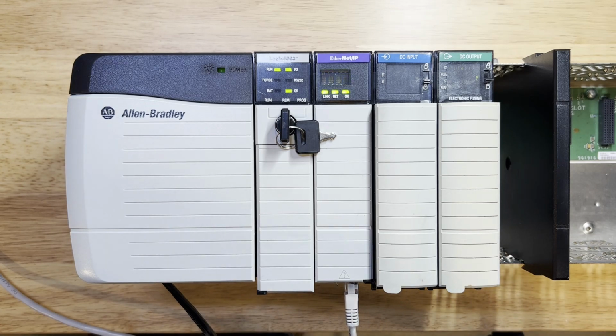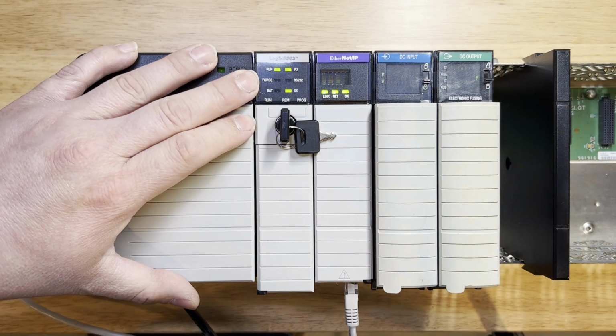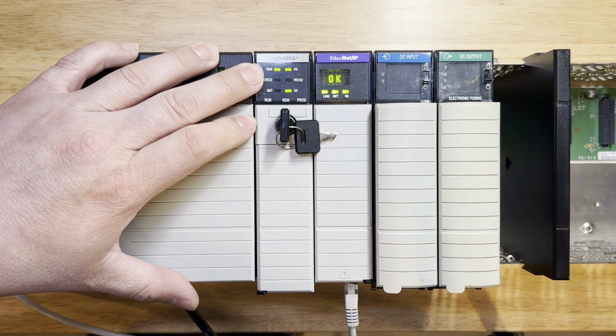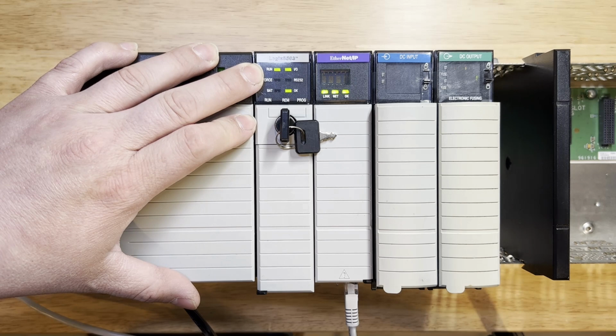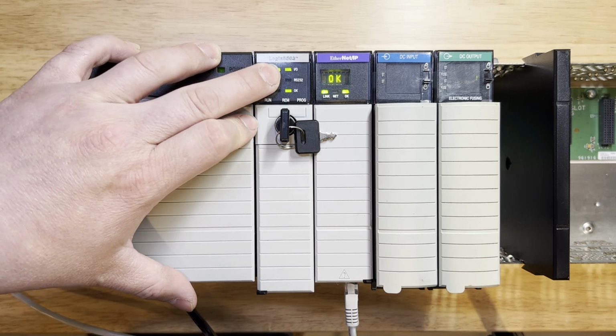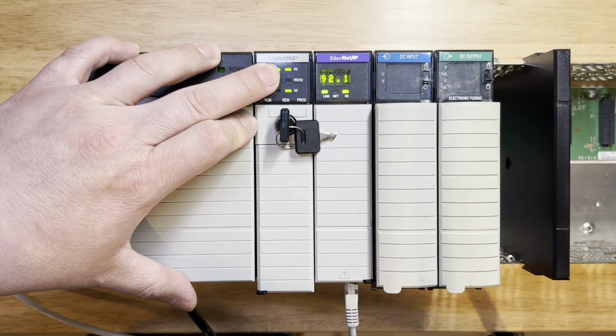There is a lot of information that can be obtained from looking at these LED lights. First of all, on the processor, you have several LED lights here. The first one is the run light. This means that the PLC processor is in run mode and is processing logic. The second is the I/O light. This is a great indicator of your I/O status.